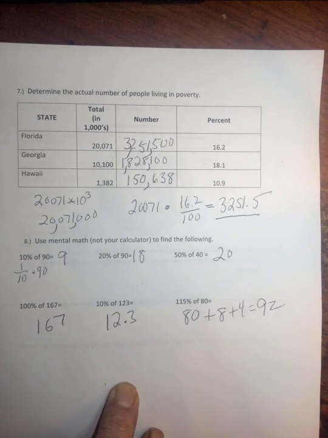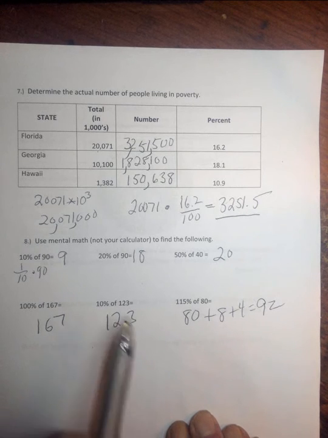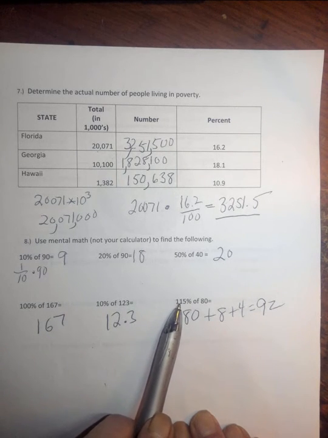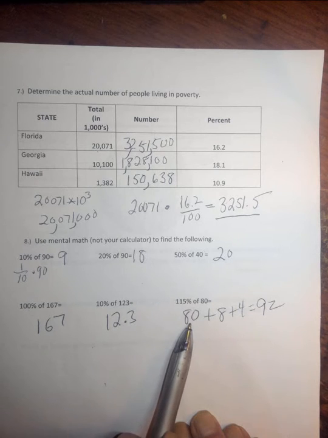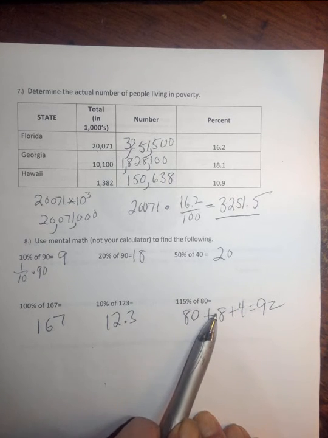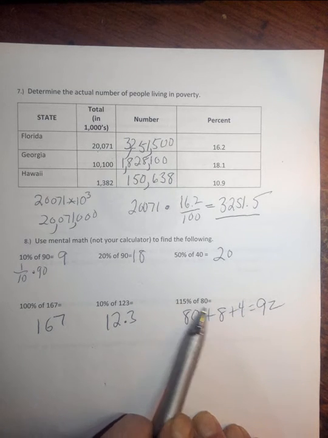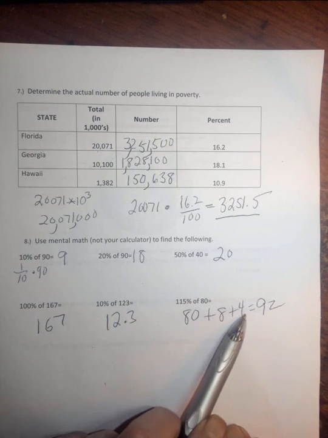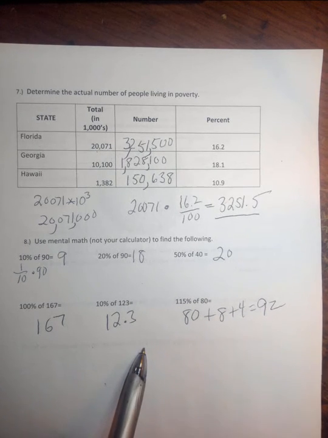So there's the answers. I kind of did them all in my head. I kind of like this one. What I did is 100% of 80 is 80. 10% of 80 is 8. Well, if 10% is 8, 5% is 4. Add those three up, you get that. So that's 8. Now 9.